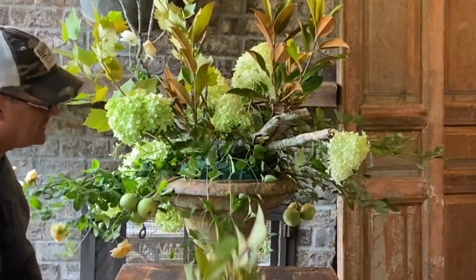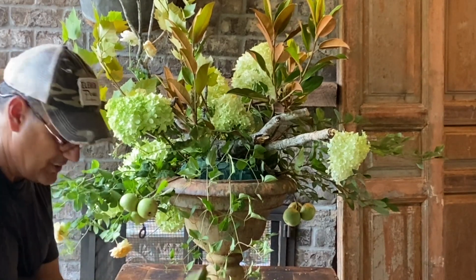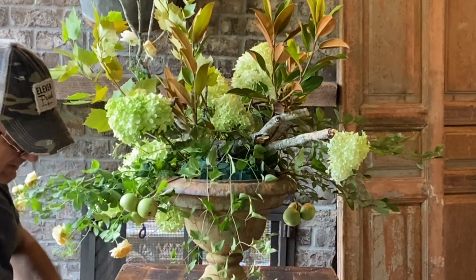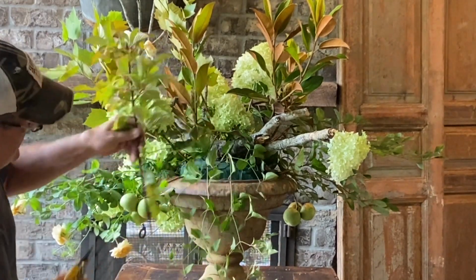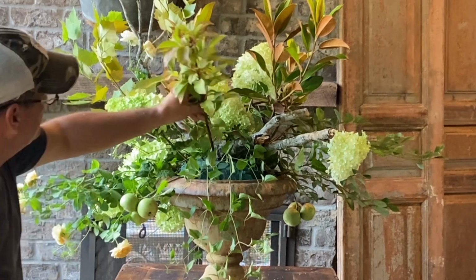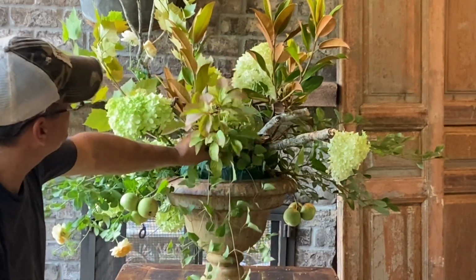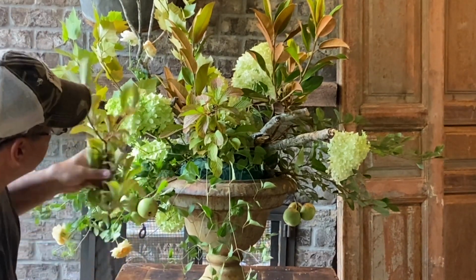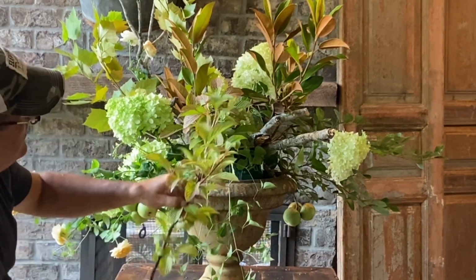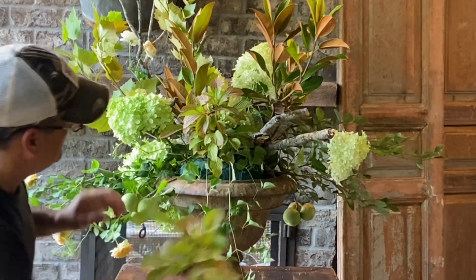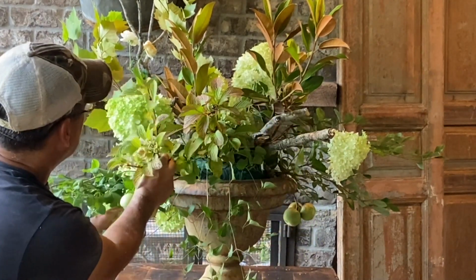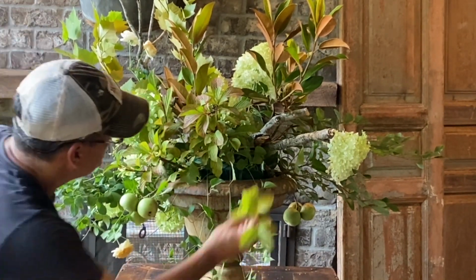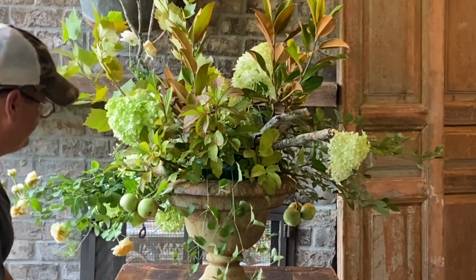Korean spice bush. Another plant that you notice when it's blooming because it's highly fragrant. And we're going to use it as a nice sort of filler here in the back. Sort of balances off that color from the magnolia. Seems to work well there. And then I'll pull it to the front.